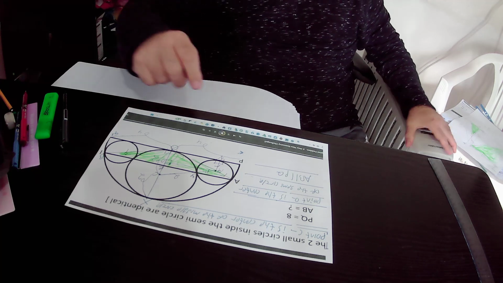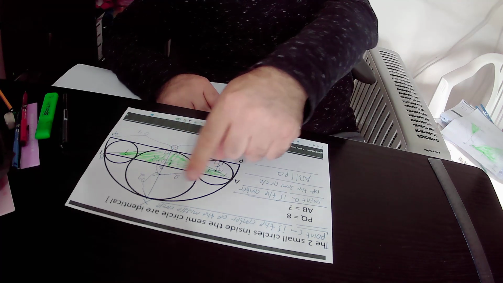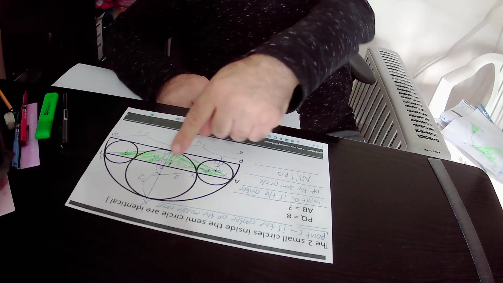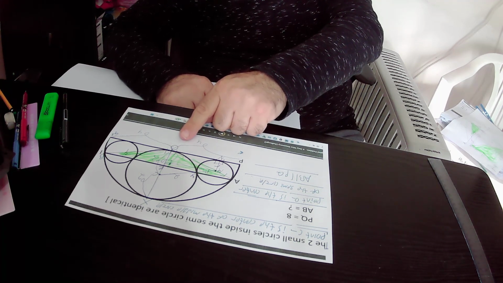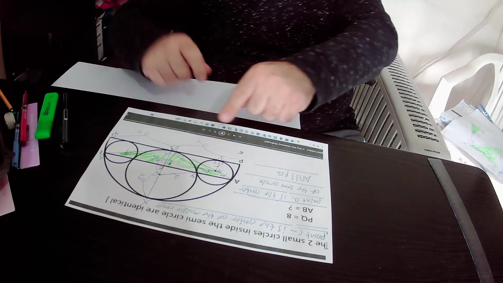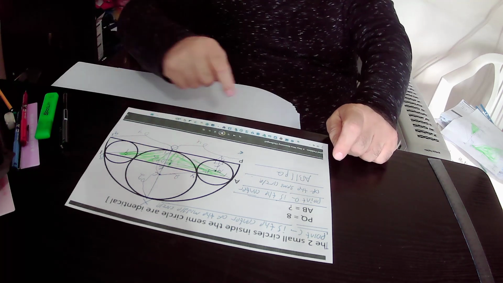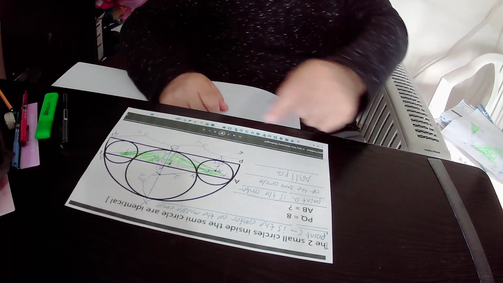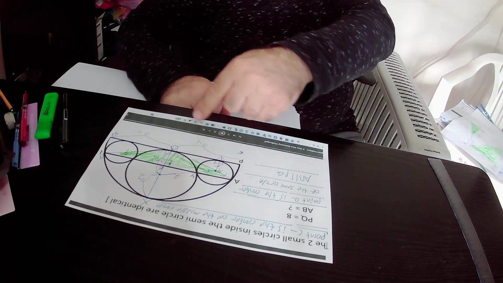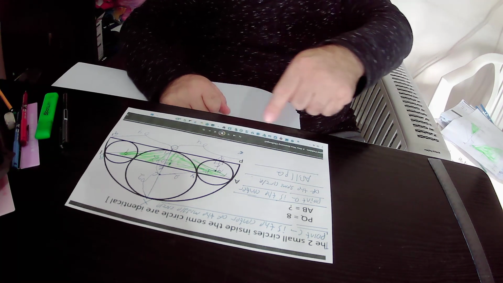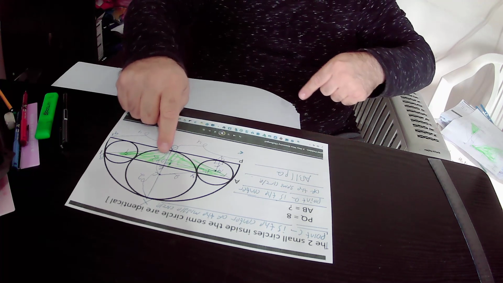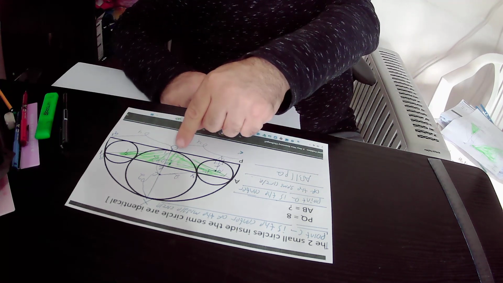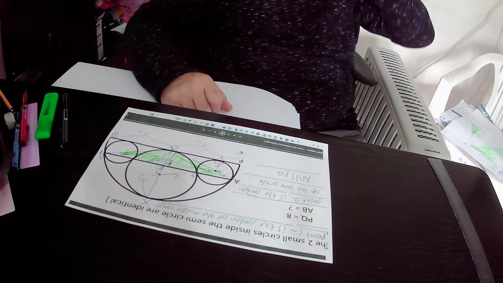Likewise, we have the radius CO of the middle circle drawn to the point of tangency, point O, of tangent PQ with this middle circle. Because this radius is drawn to the point of tangency, PQ is perpendicular to it. That is to say, this angle equals 90 degrees and this angle also equals 90 degrees.